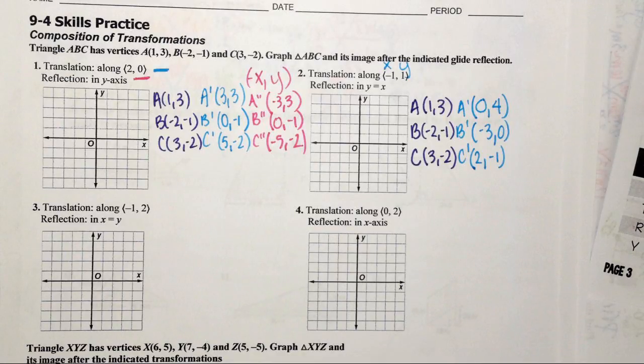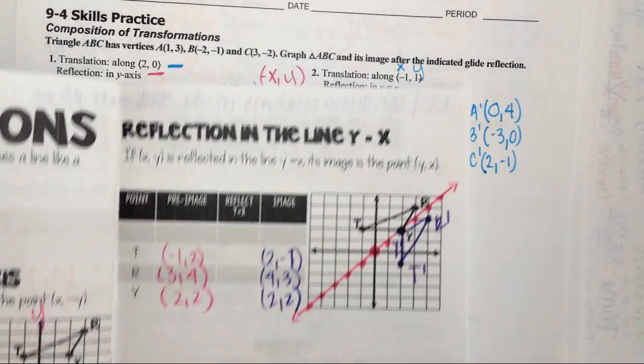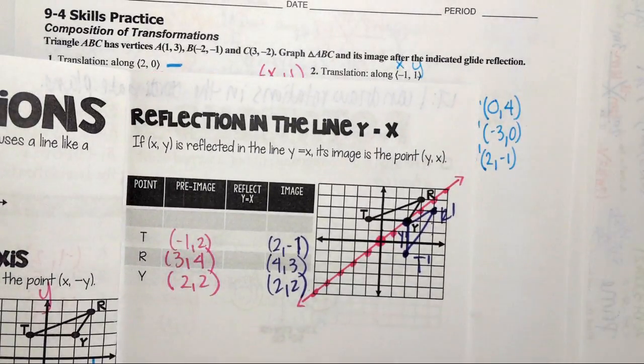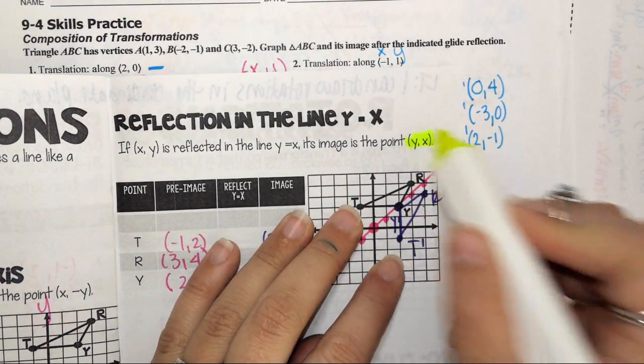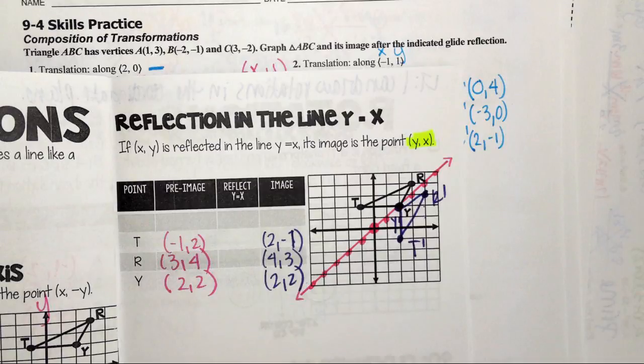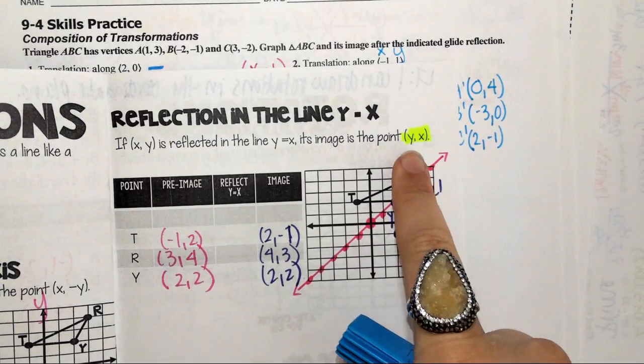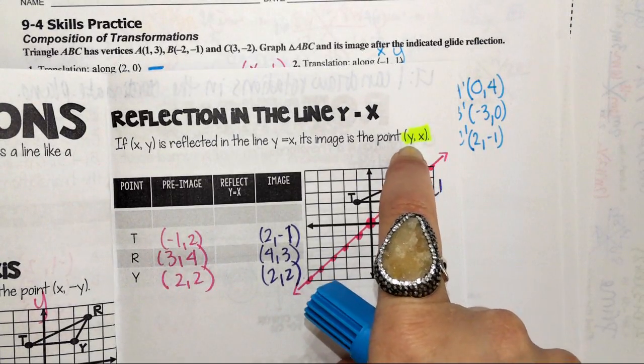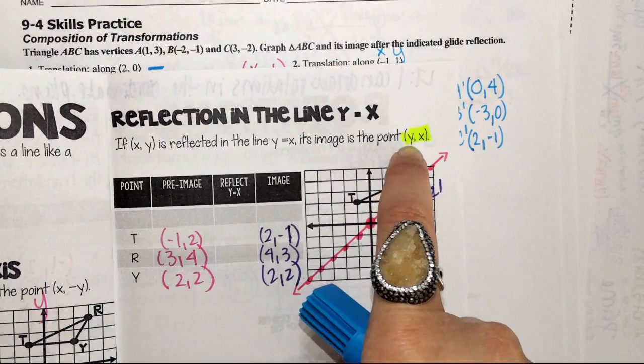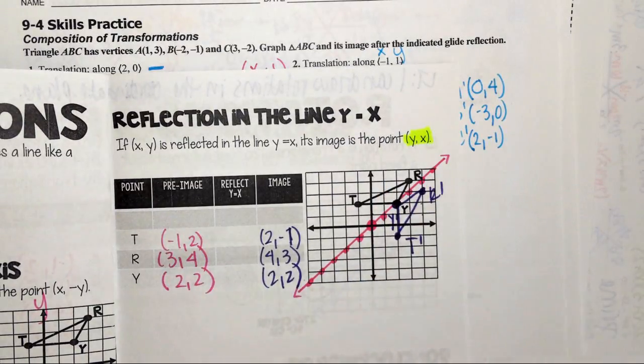Now, our reflection is what? Okay, so find y equals x in your booklet or on your reference sheet, whichever one makes your soul happy. And what are we going to do to our coordinates? Swap them and make them negative. Do I change the sign or do I just swap them? Oh, I said swap. I just swap them. I don't change my sign.